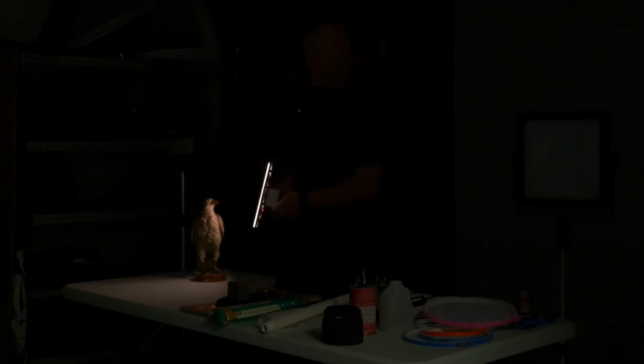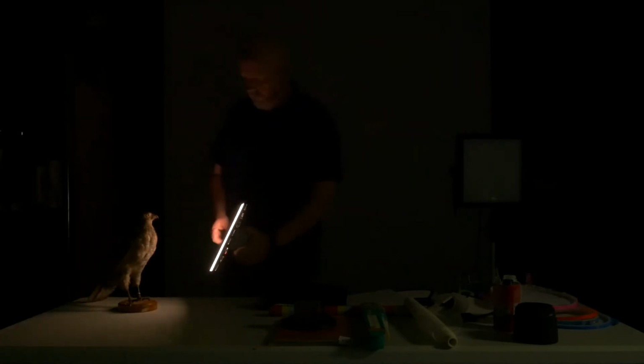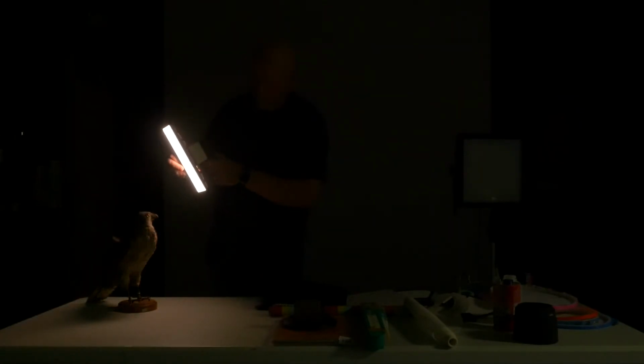So light becomes your friend. You don't have to worry about, or be scared of using the light panels and all the different lighting. Just mess around with it, and see what you can get.